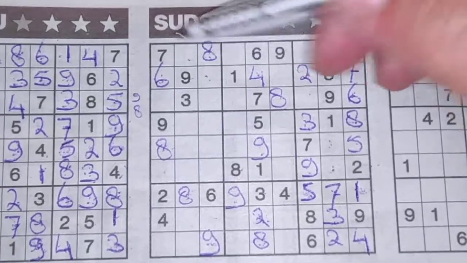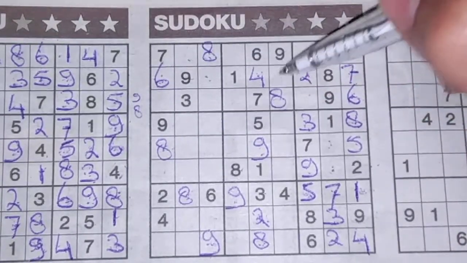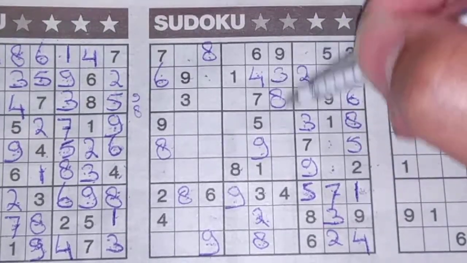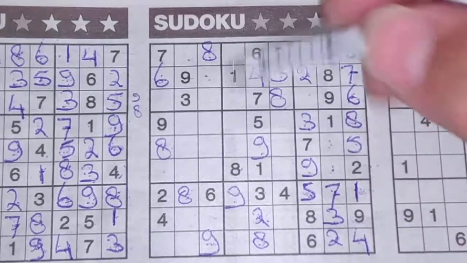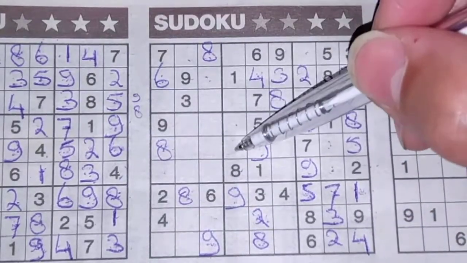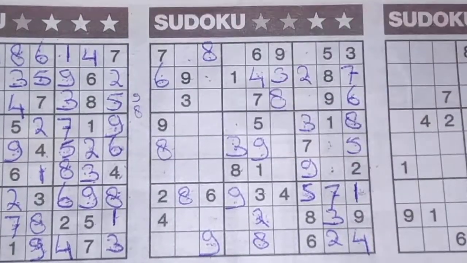3 in this row, 3 in the third row, so in the row between, the only place for the 3 should be there. 3 in this column, 3 in the middle column, so in the column next, the only 2 places for the 3 should be here or there, but I see here a 3, no 3 there. 3 should be here.